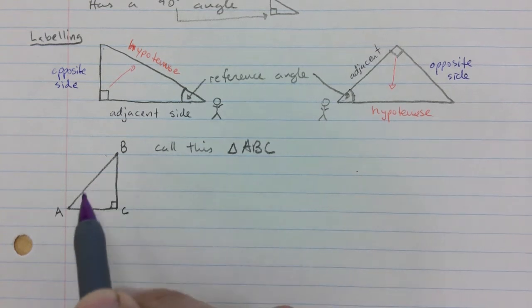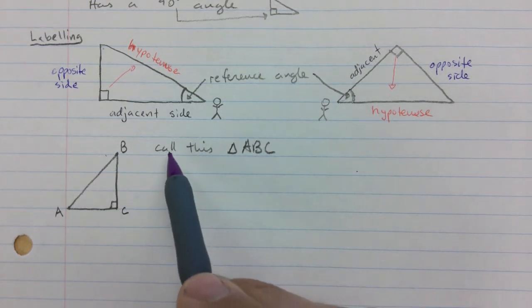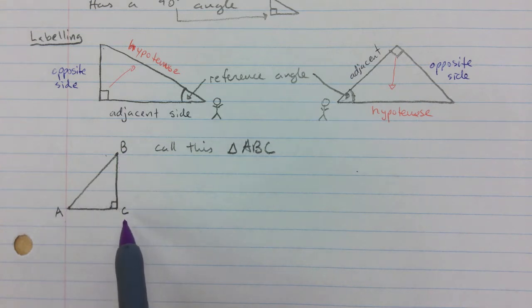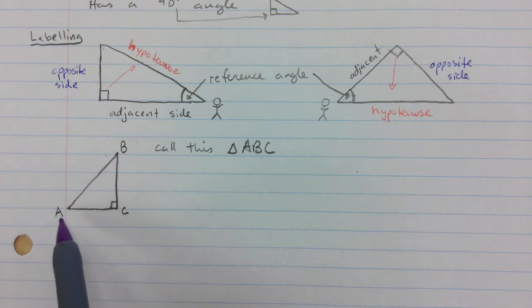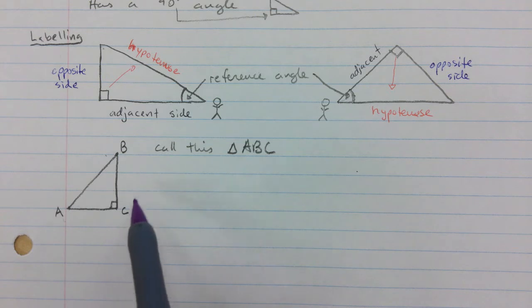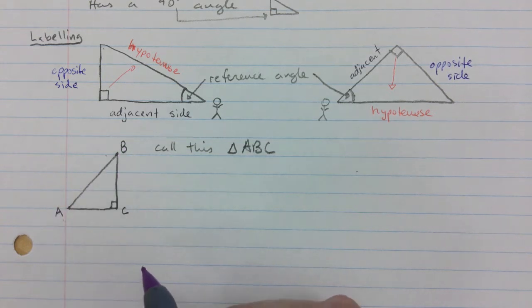If you see a triangle ABC, you're thinking of a triangle that has corner points A, B, C. And it doesn't matter if you start with A here and go B, C counterclockwise or clockwise. Your triangle might just look different, but the resulting numbers will still be accurate and correct.